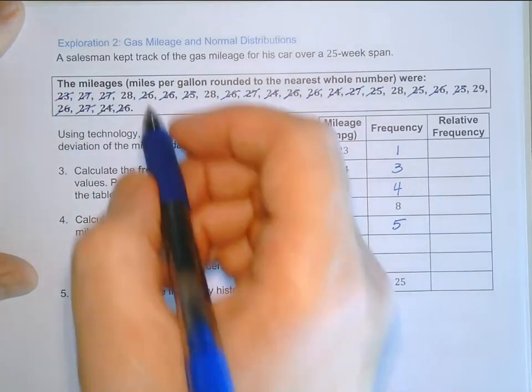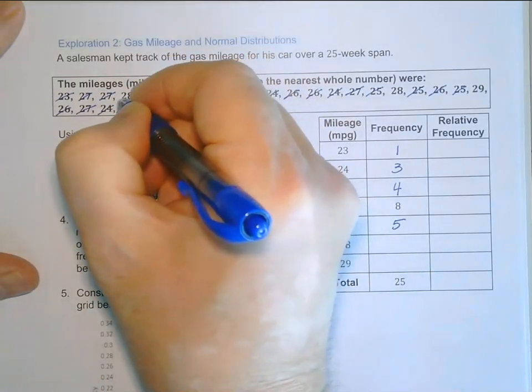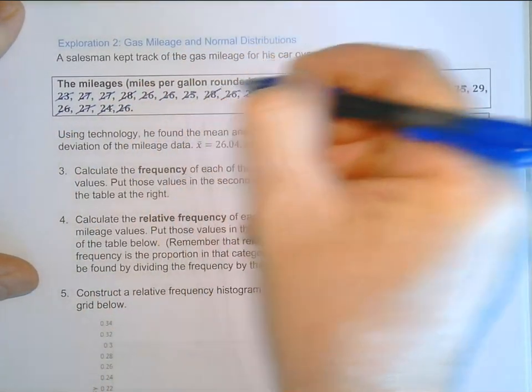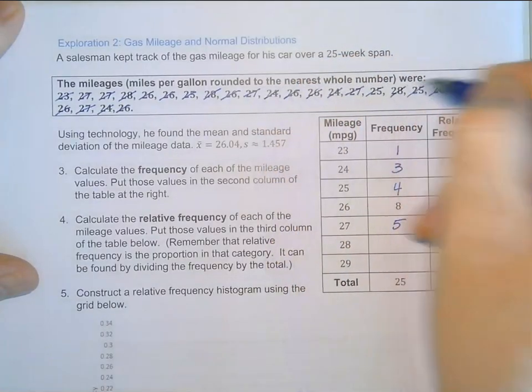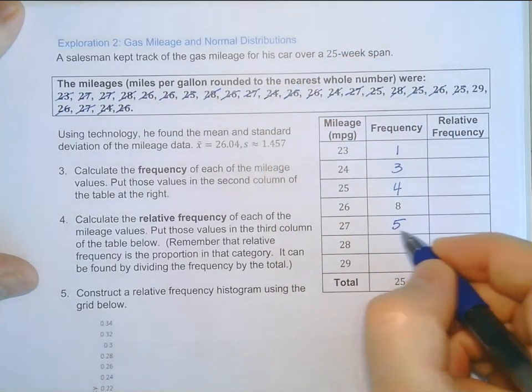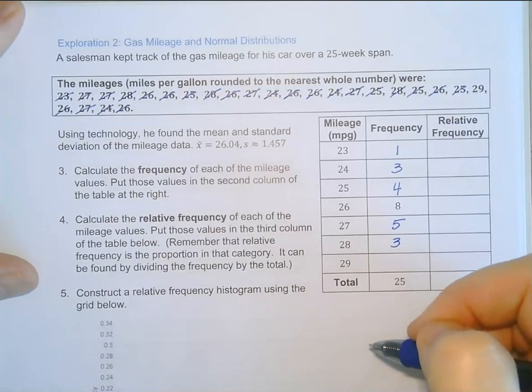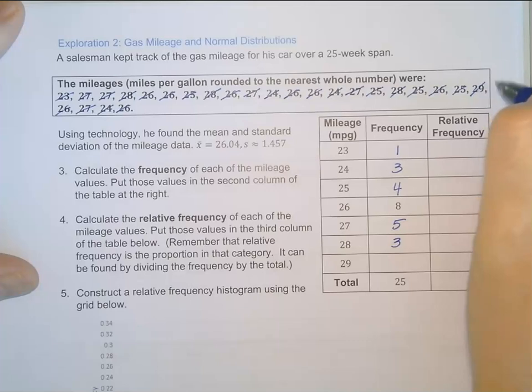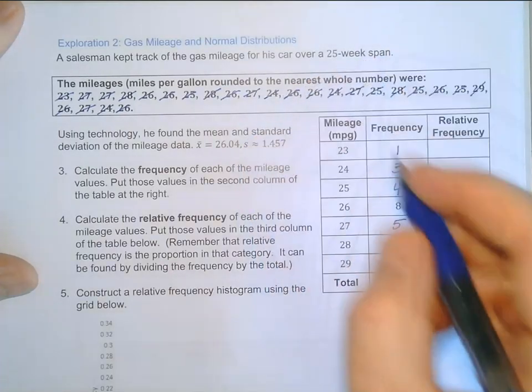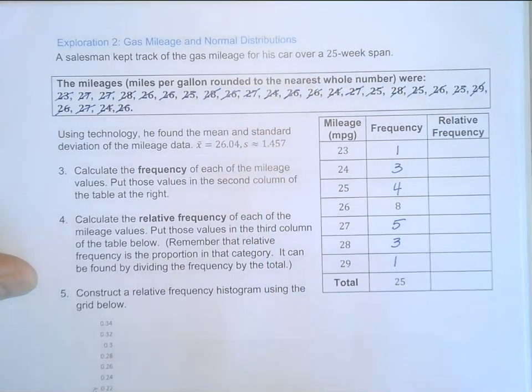28, let's see, we're just looking at this row now. So there's 1, 2, 3, and then 29s. I see 1, 1. That finishes the list, doesn't it?